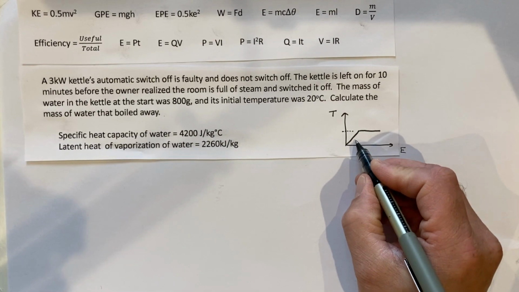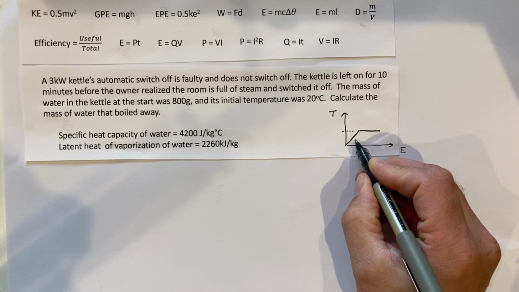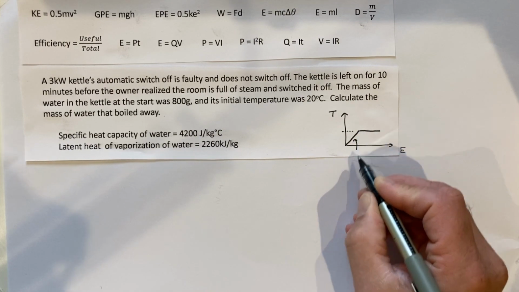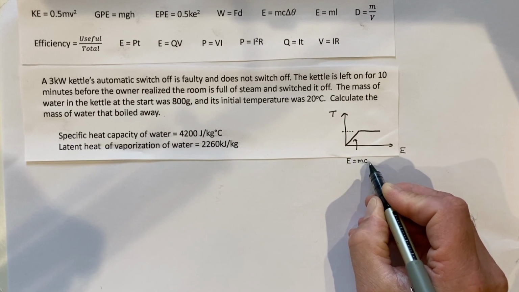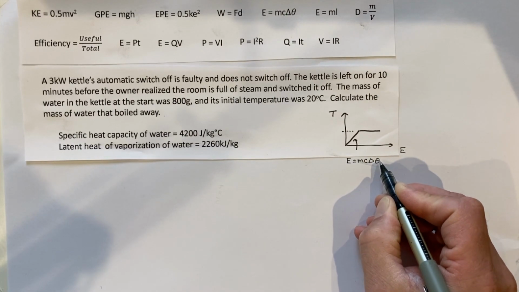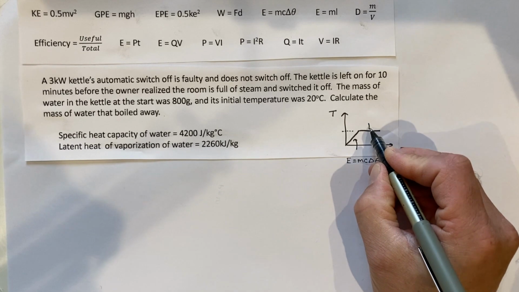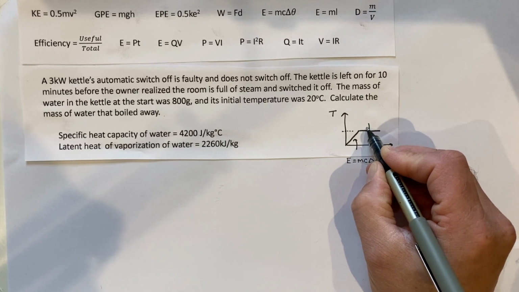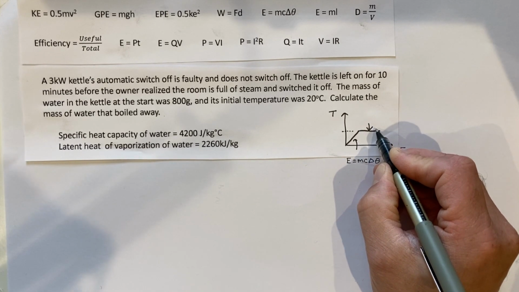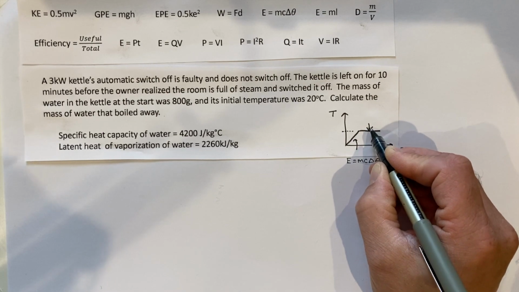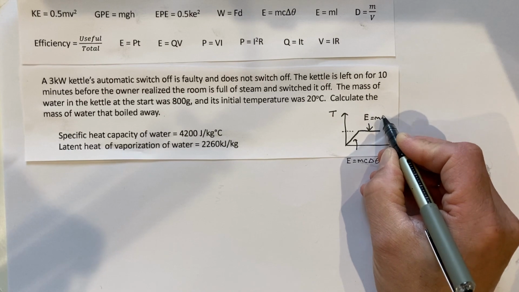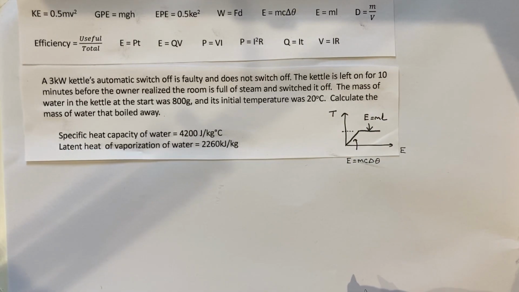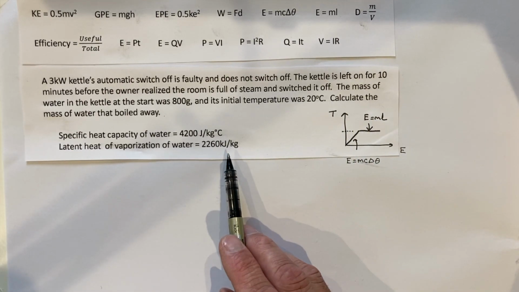And so we've got two equations to work out the thermal energy we're putting in. One is where the temperature is rising, we use thermal energy is mass times specific heat capacity times temperature rise. When the temperature is staying the same because of a change of state, either solid to liquid or liquid to gas, we use energy is mass times latent heat. So that's going to help us with this question.